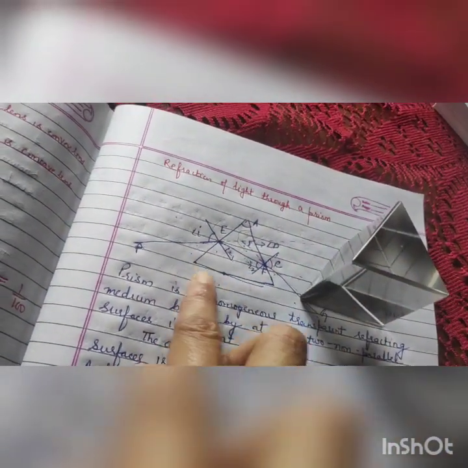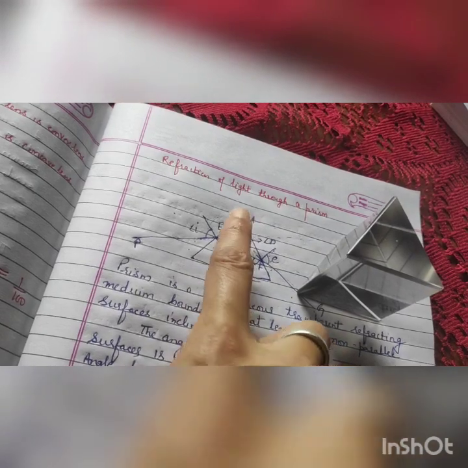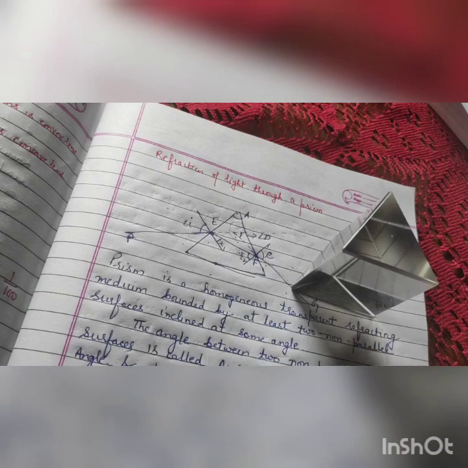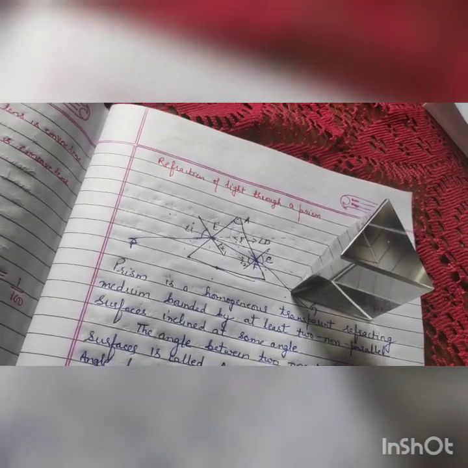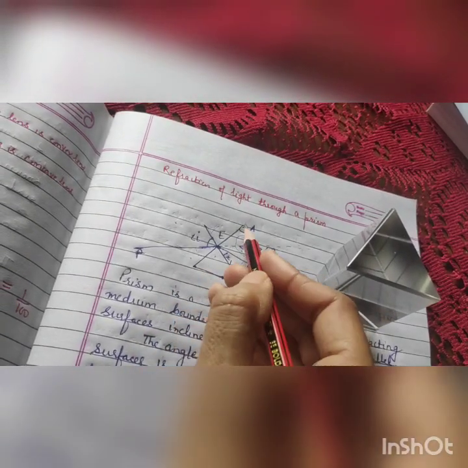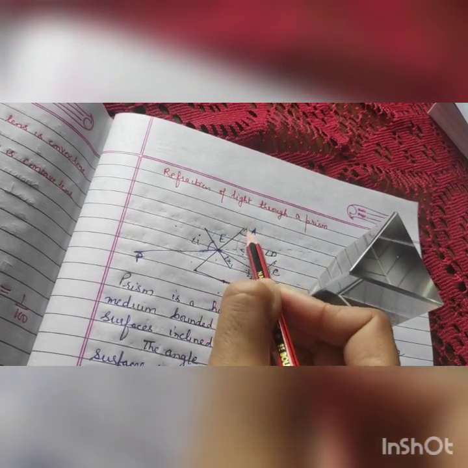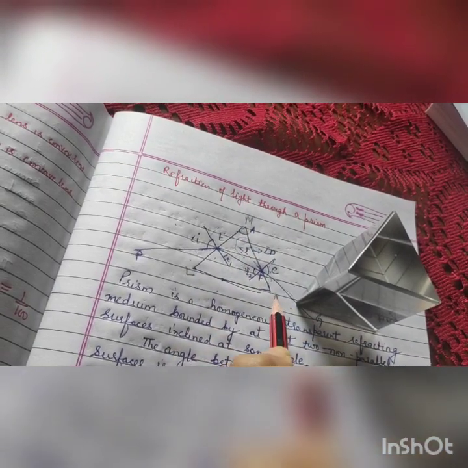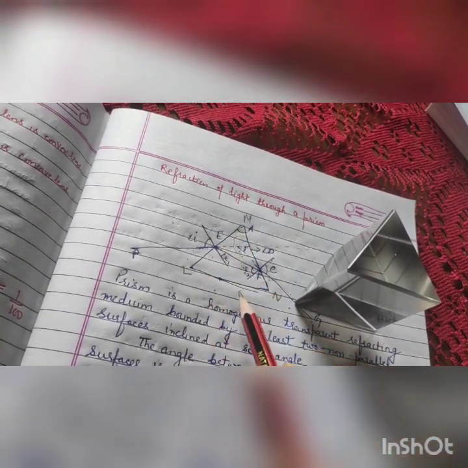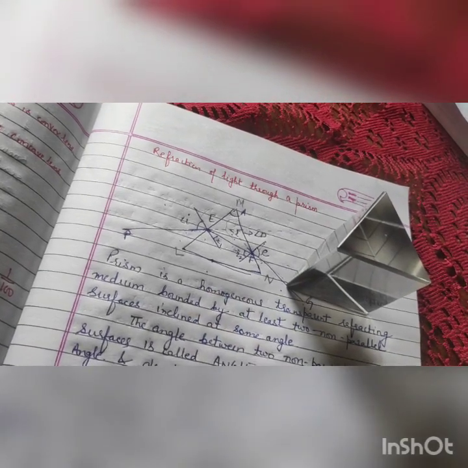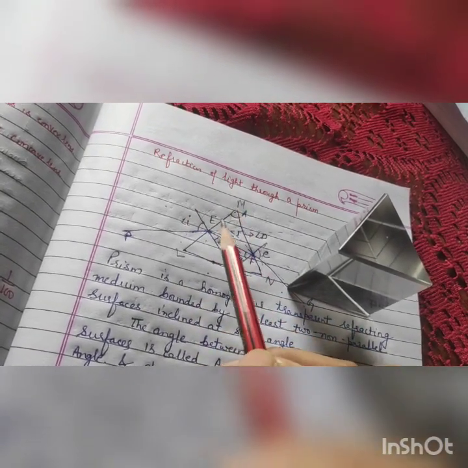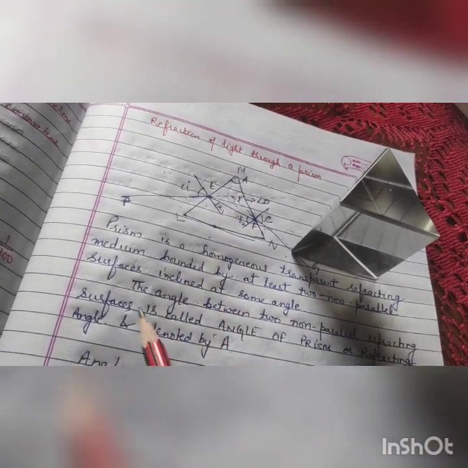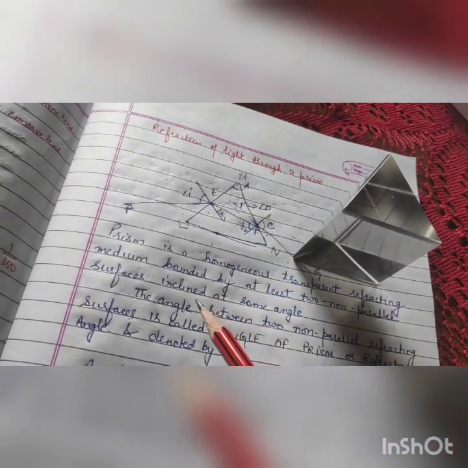This is the actual prism and this is the drawing of this prism. As you can see, it has a triangular shape. At this point A, this is the angle of prism. Suppose the faces are ML and MN. ML and MN are non-parallel surfaces inclined at some angle. That angle is known as the angle of prism and it is denoted by A.